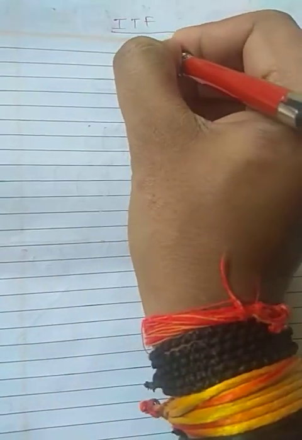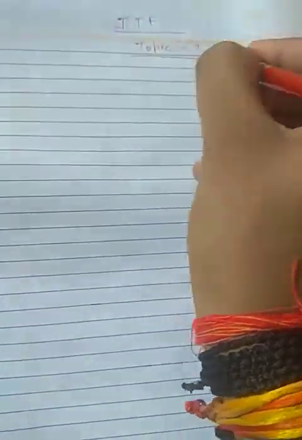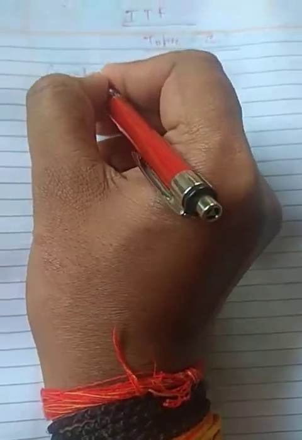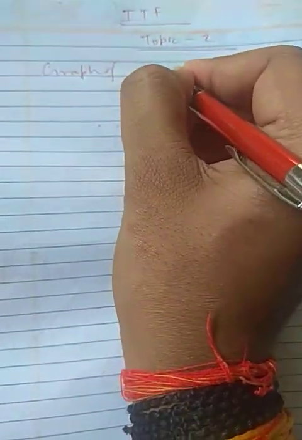In the last lecture we studied about the graph of sine inverse x. Now we will study about the graph of cos inverse x.